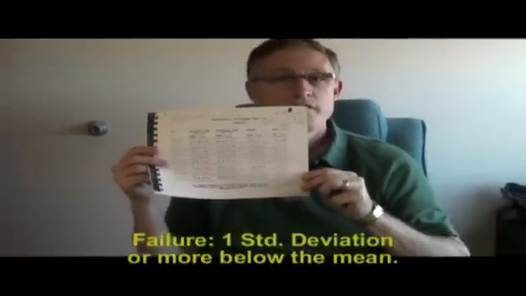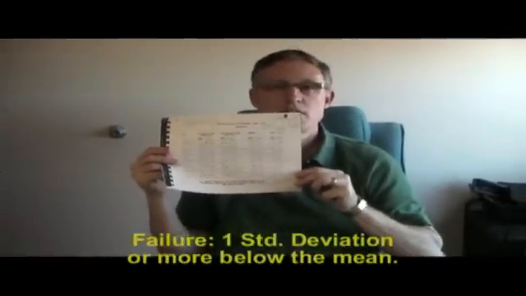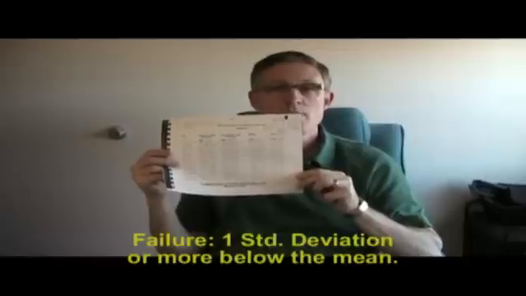I won't tell people who know more about statistics how to interpret statistics. Just a quick reminder, a failure on the test is considered one standard deviation or more below the mean for age. So the criterion that we normally use is one standard deviation below the mean for age.